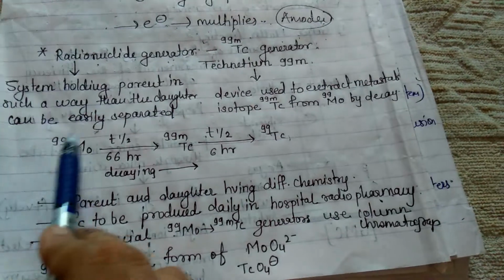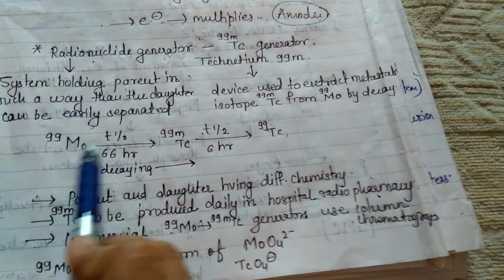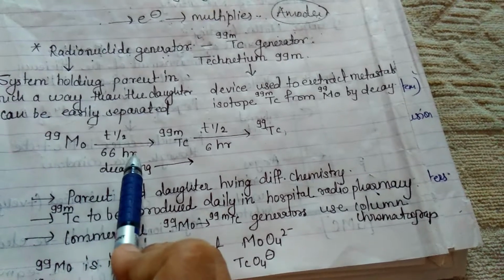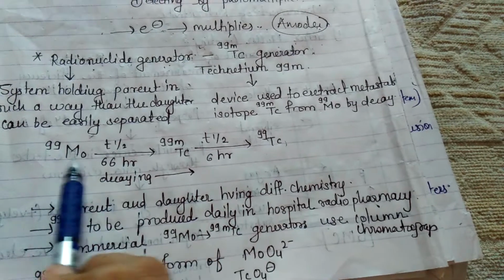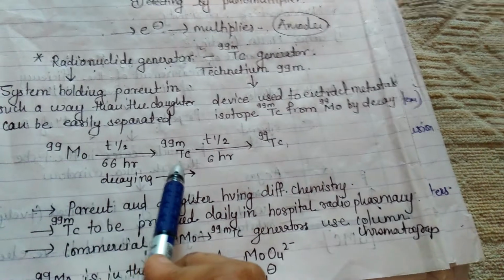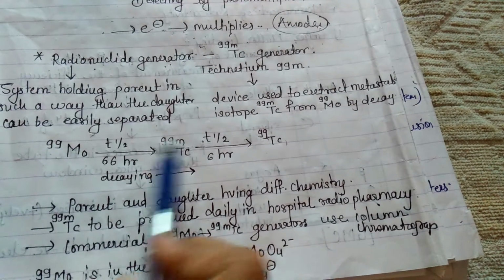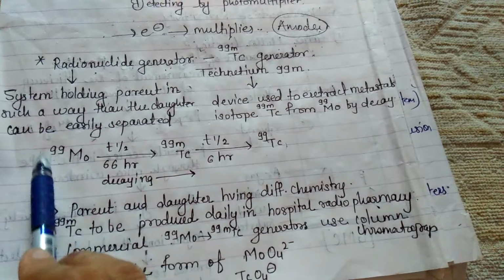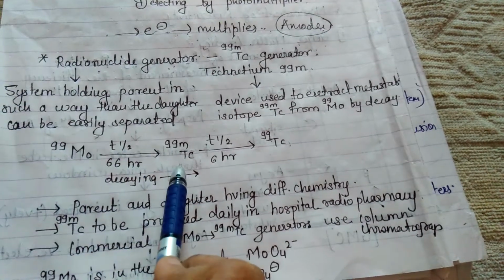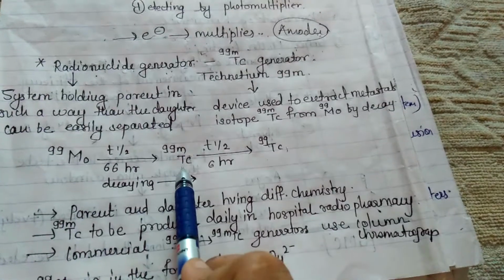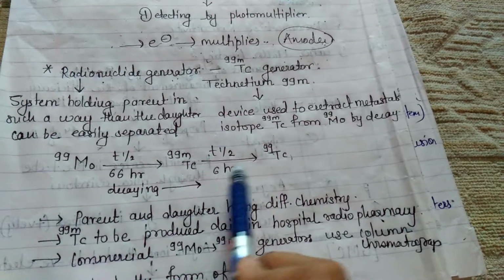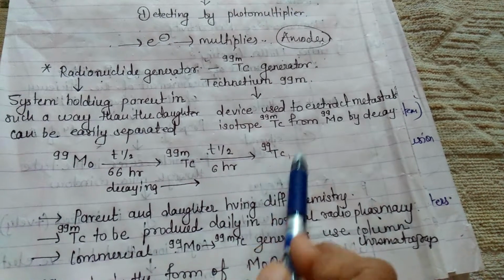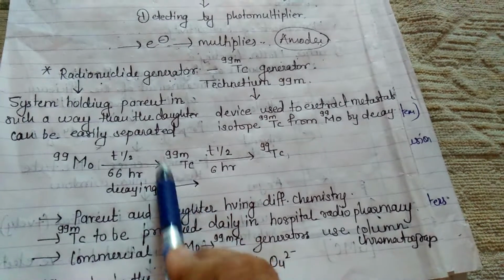This is the molybdenum. The half-life of molybdenum is 66 hours, so after 66 hours the molybdenum gets converted to TC99M. There is decay of molybdenum into TC99M. The half-life of TC99M is 6 hours, so after 6 hours we get TC99 from TC99M.